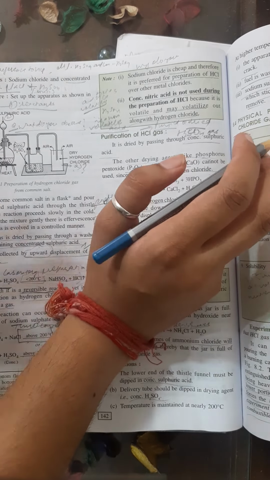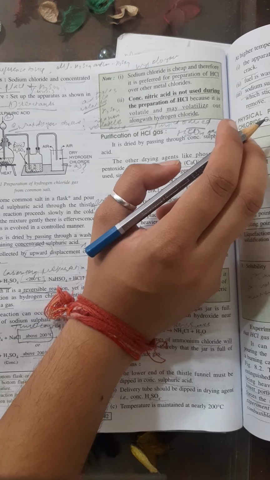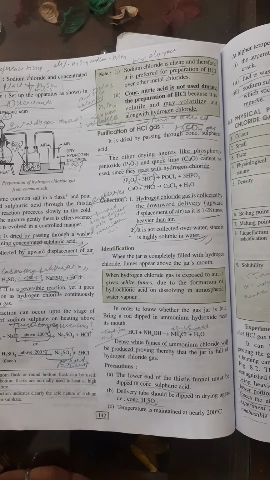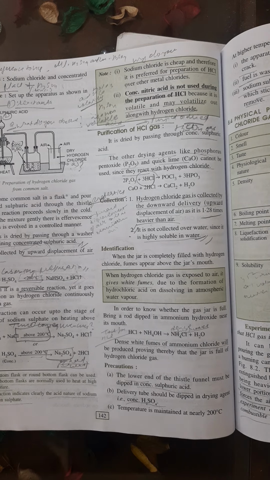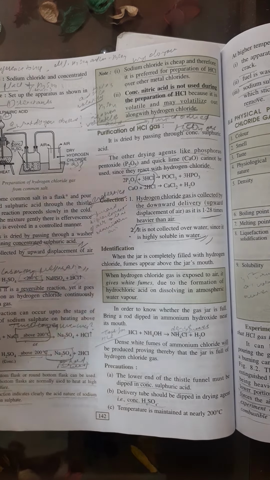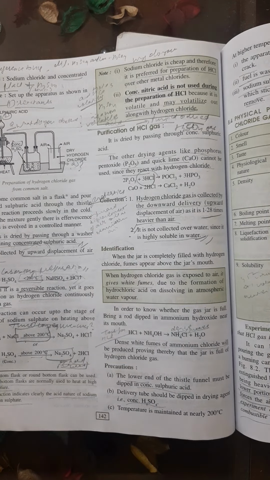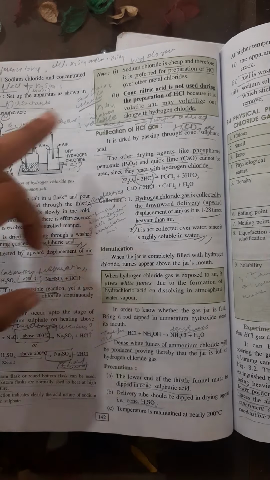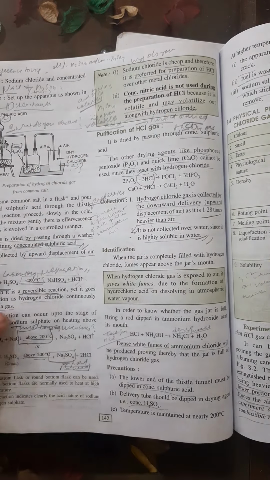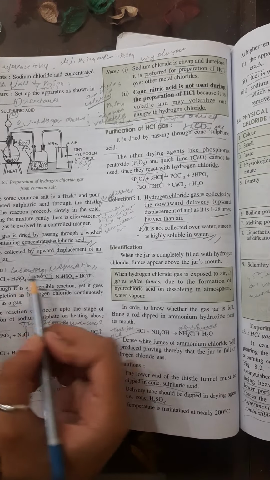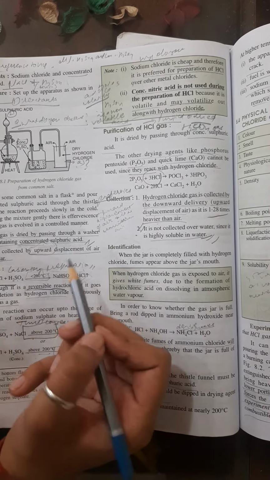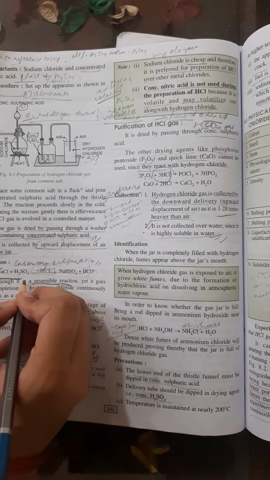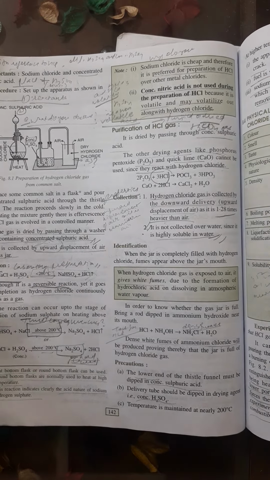If we use HNO3 for purifying or drying it, or in preparation also, then HCl will combine with nitric acid because vapors of both will form, and after that it will lose its concentration of HCl, and we will not get what we want as the product, that is HCl. So that's why we use H2SO4 in every preparation. In preparation also, see, we have used H2SO4, and in drying also we will use concentrated H2SO4. Remember, in every stage of preparation we have taken concentrated H2SO4.